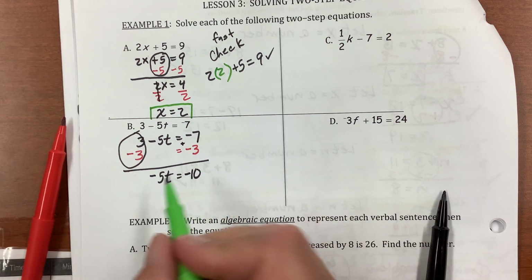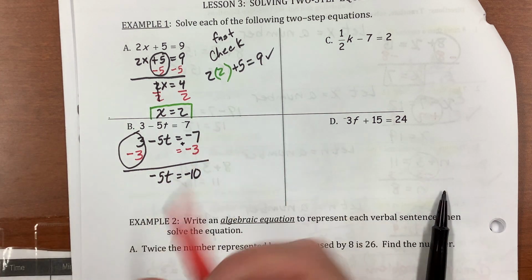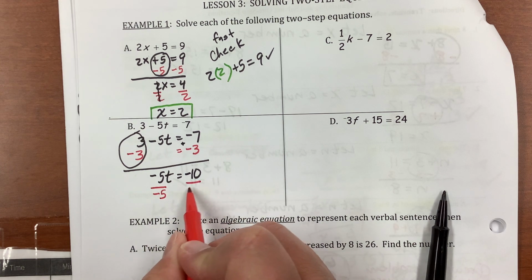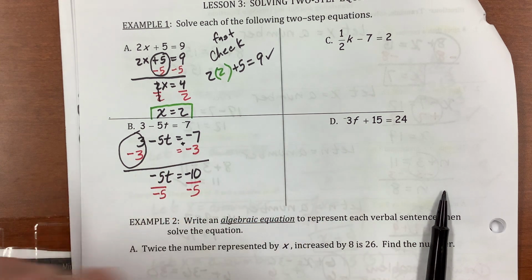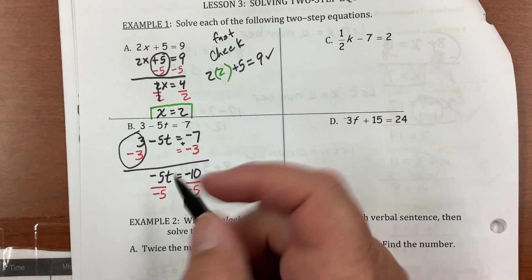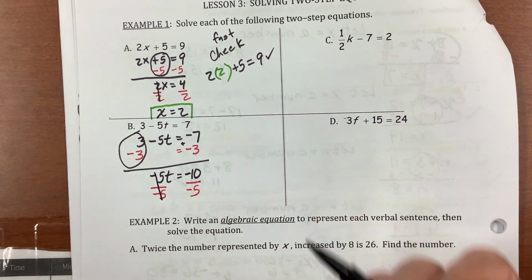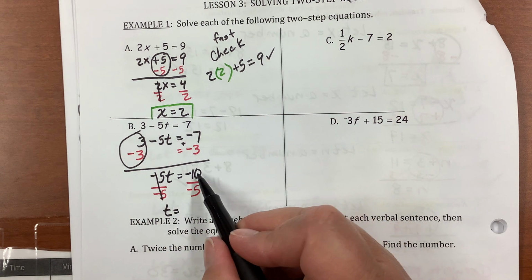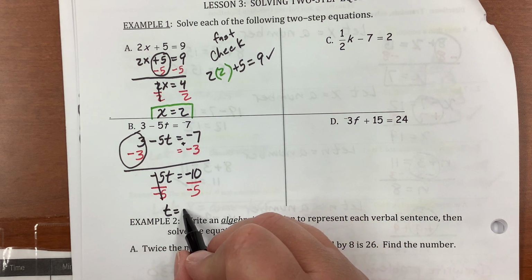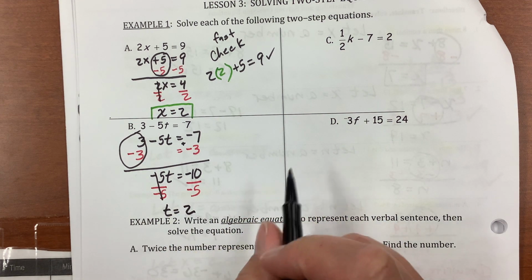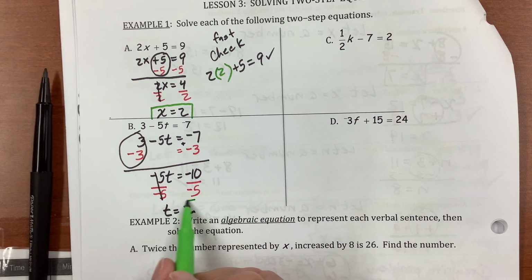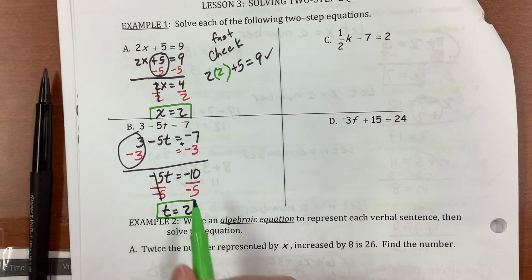And when I divide by negative 5, negative 5 divided by negative 5, negative divided by negative is positive, 5 divided by 5 is 1, t. Negative 10 divided by negative 5, positive 2. Okay, there's my solution, positive 2.